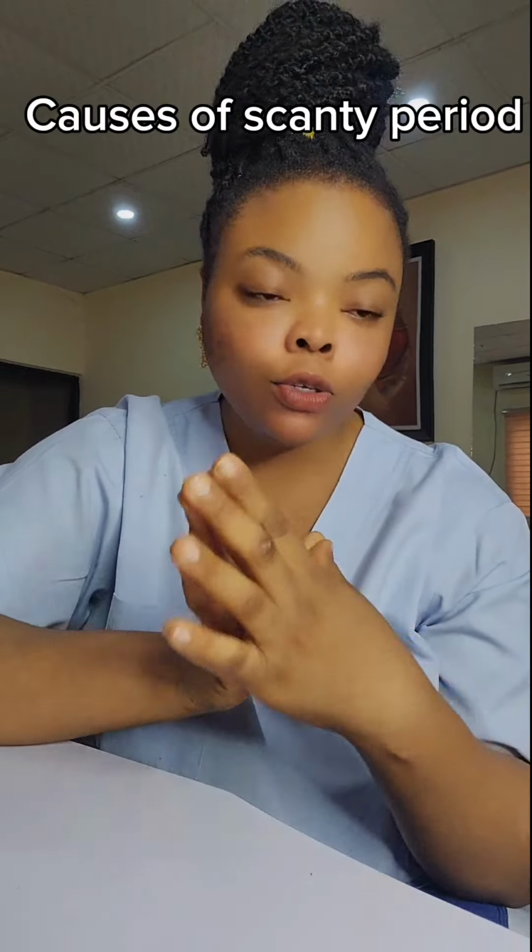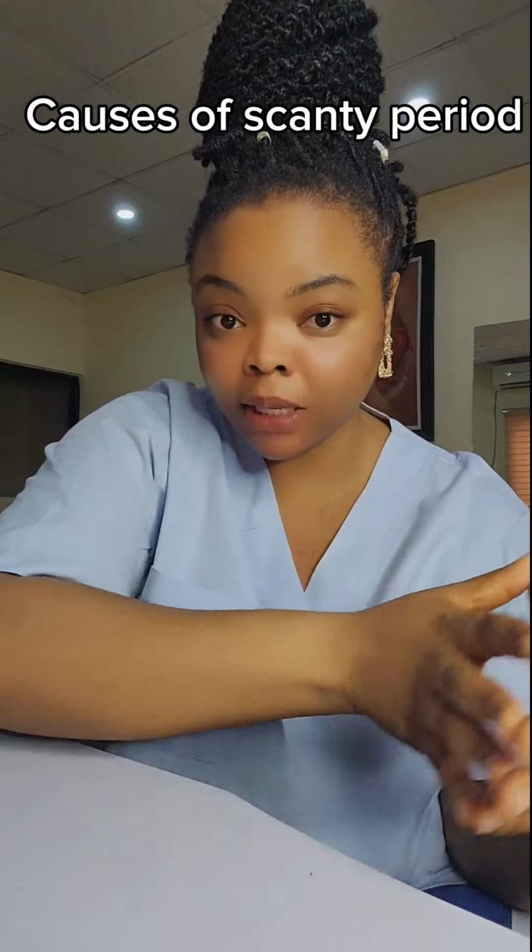Now, these are the causes of scanty period. I've told you that it may be normal, it may be abnormal, depending. So as I'm telling you these causes, you will know what to do. Number one is normal variation, which I mentioned. It can just be normal variation.